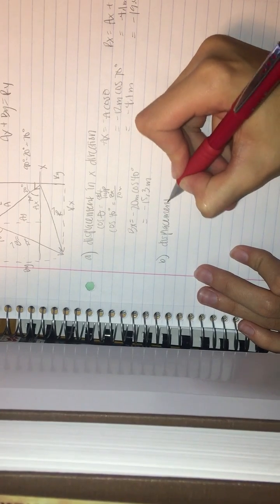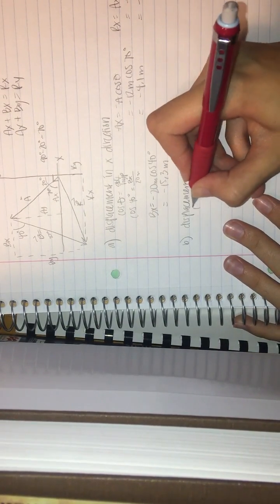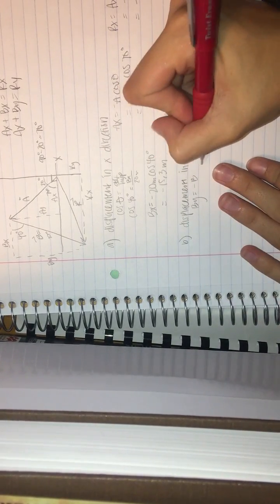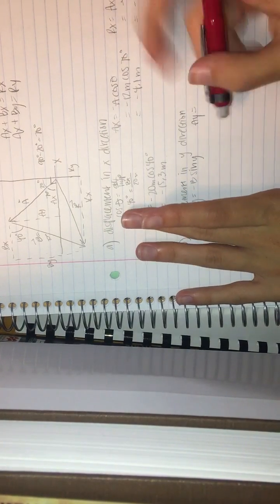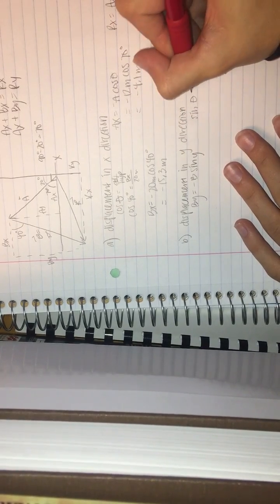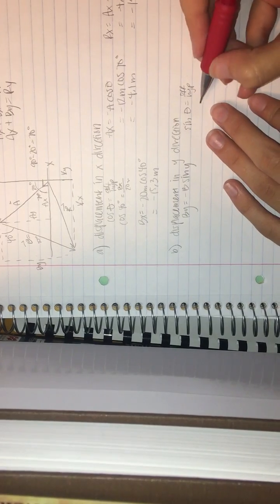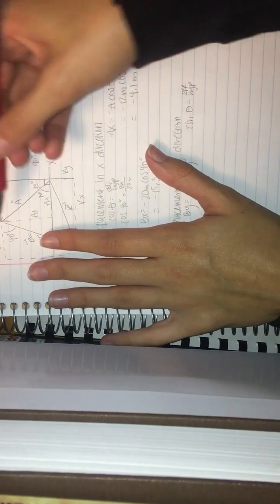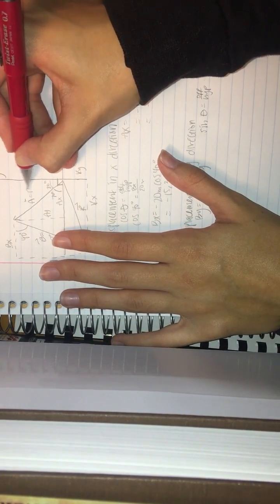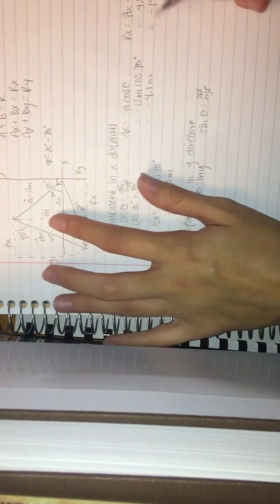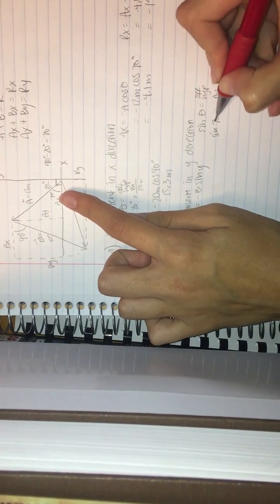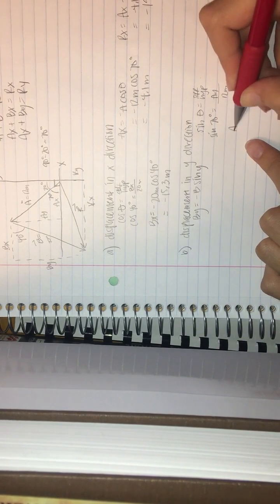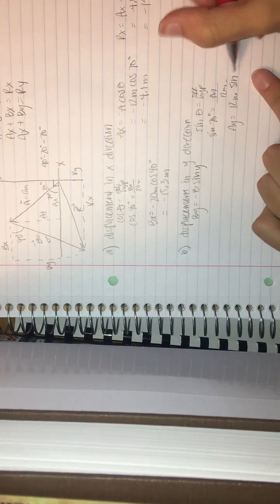So displacement in the y direction. So again, we'll start with B. BY is equal to negative B sine of theta. And I can show you with A why we're using sine. So sine of theta is going to be equal to the opposite over the hypotenuse. So if we plug in our values here, we know that this right here is our hypotenuse, which is equal to 12 meters. And we have the opposite, which is AY, which is what we're looking for. So we'll get AY over 12 meters is equal to sine of 70 degrees. And once we rework that, we can eventually get to AY is equal to 12 meters sine of 70.